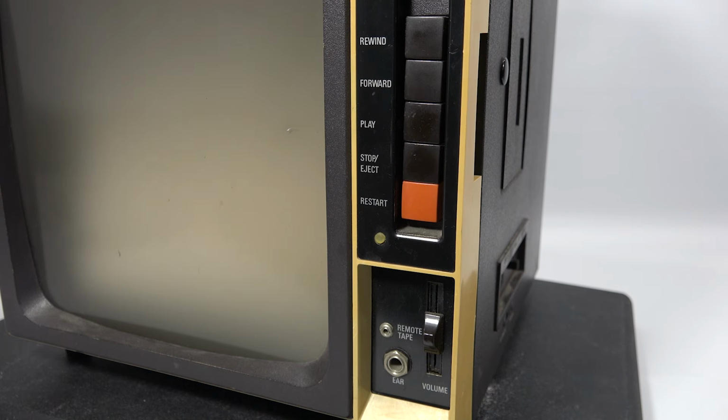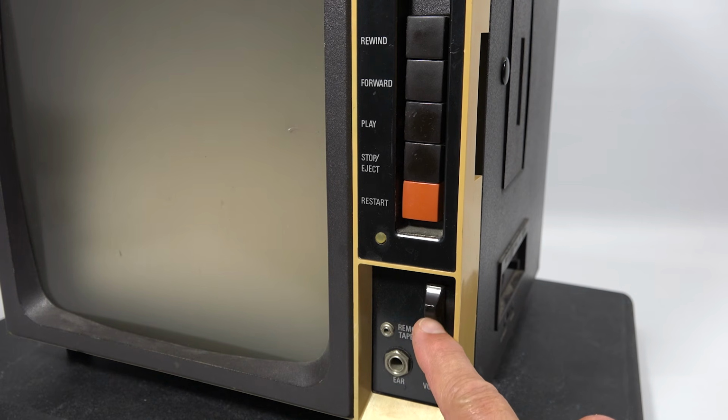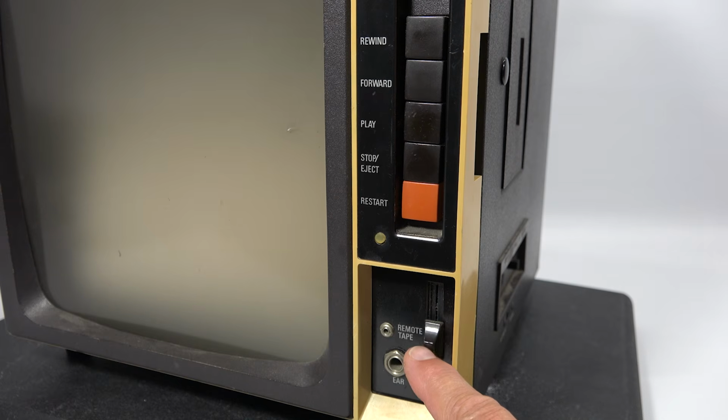All right, so this is everything for the tape side. Rewind, forward, play, stop, eject, restart, and then it looks like you have a headphone jack. Maybe it says remote tape. Maybe you can plug in another tape player, I'm not sure. And then here is the volume for the tape that's inside.